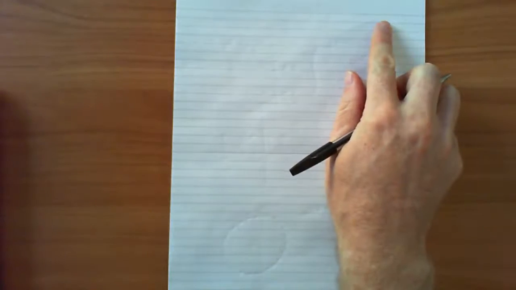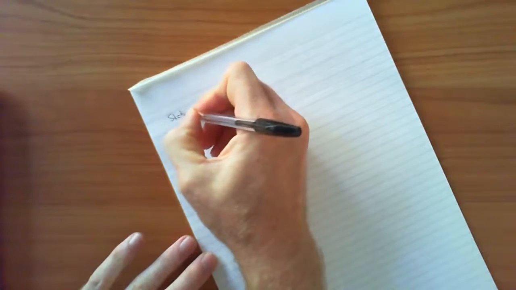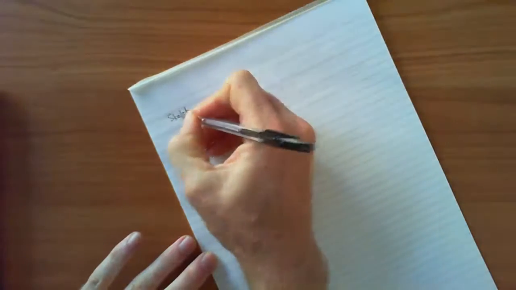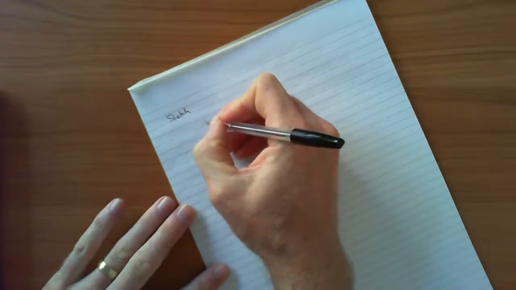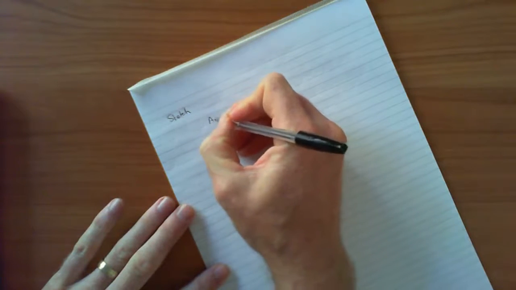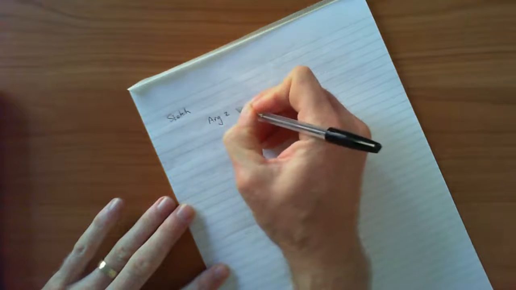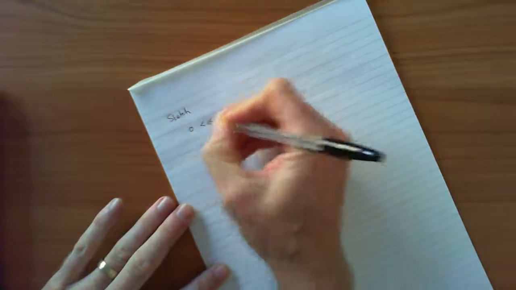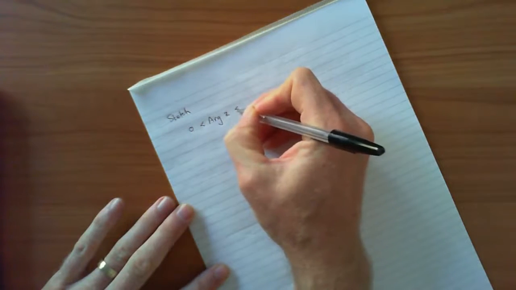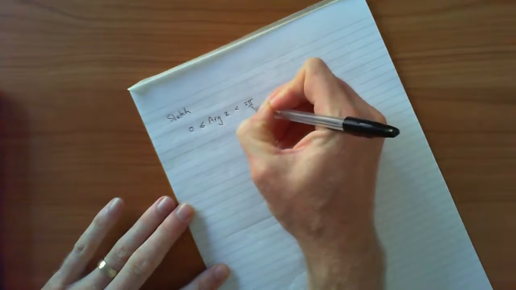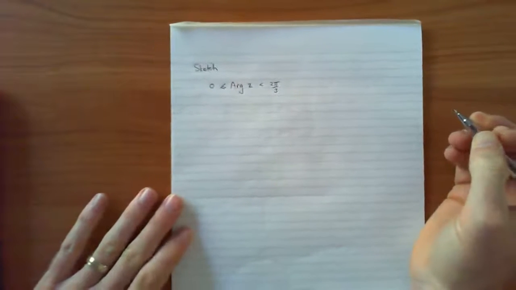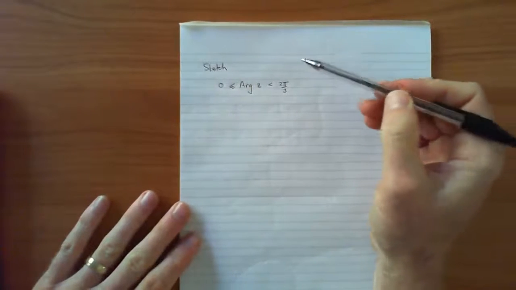The next region that we want to have a look at sketching, and you may remember some of this from earlier in the year as well. I'll do a couple of examples here. Sketch arg z between 0 and 2π/3. Have a close look at this.